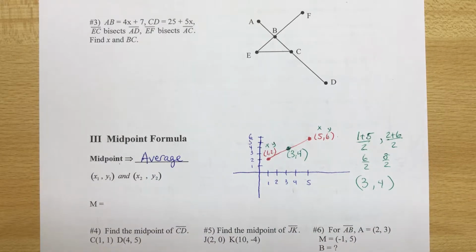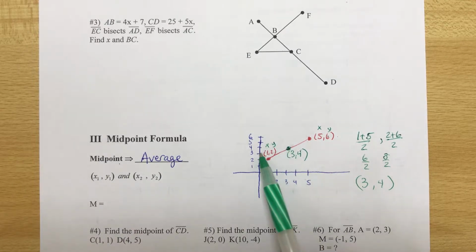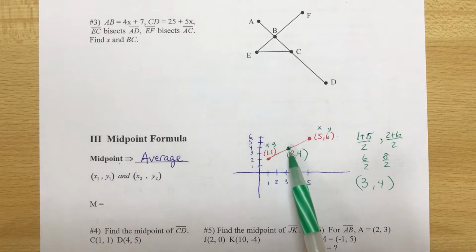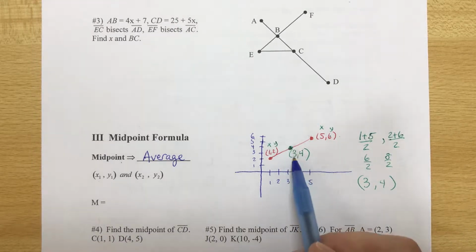That's my midpoint. So here's, I eyeballed it. I actually got it, well, close to right. I mean, I didn't draw this well, but 3, 4 is pretty good, my drawing. It's close to 3, 4.